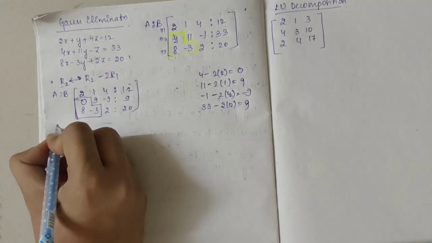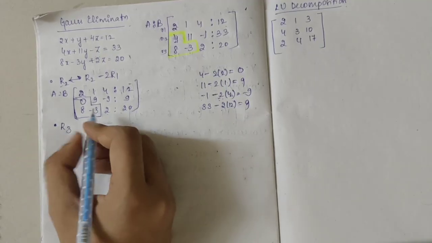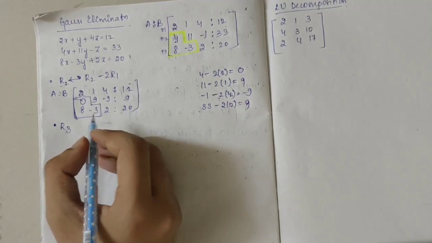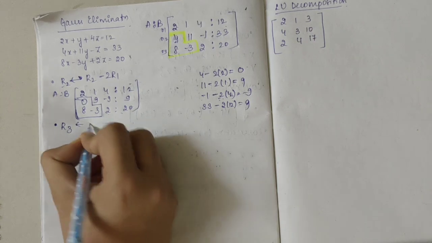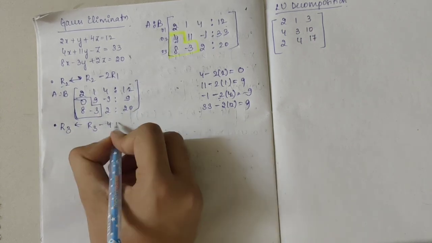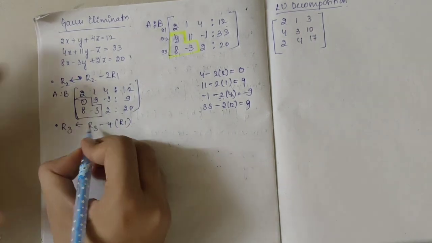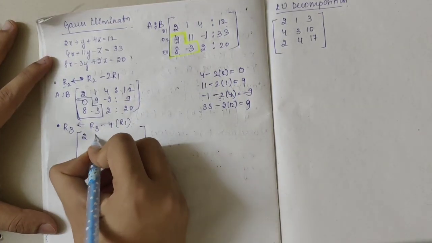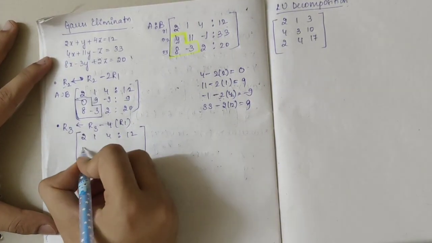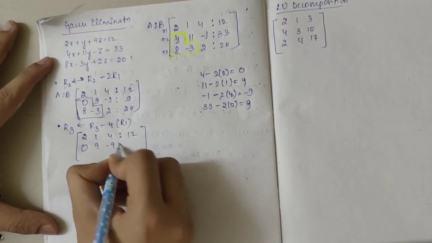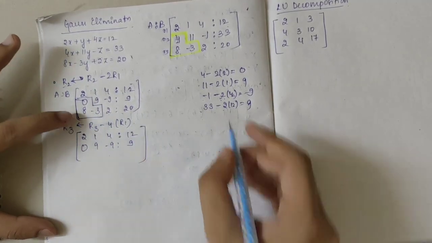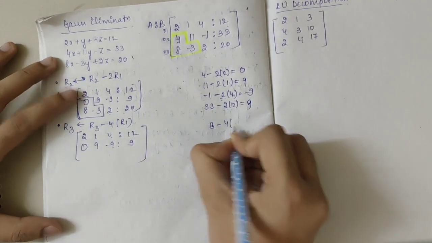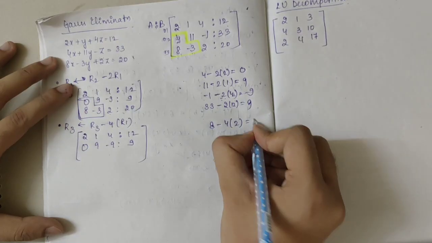Now my next operation would be R3, writing R3 as R3 minus 4 times R1. So writing the updated matrix now, above it will be the same: 2, 1, 4, 12. Here also it will be the same: 0, 9, minus 9 and 9 here. Here it would be 8 minus 4 times 2, that is 0.